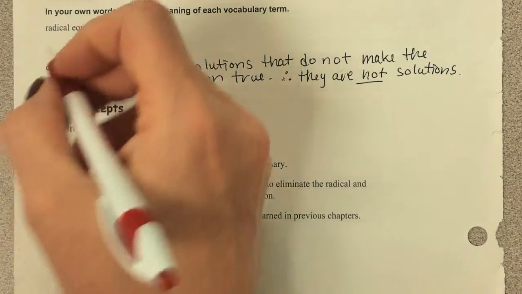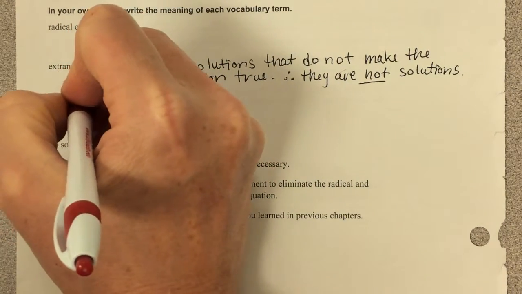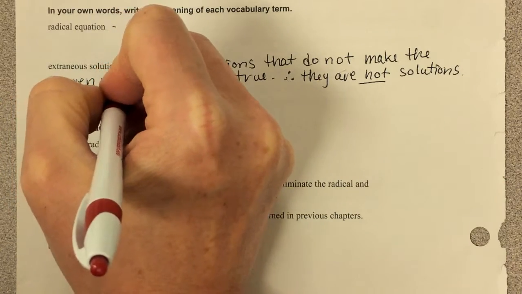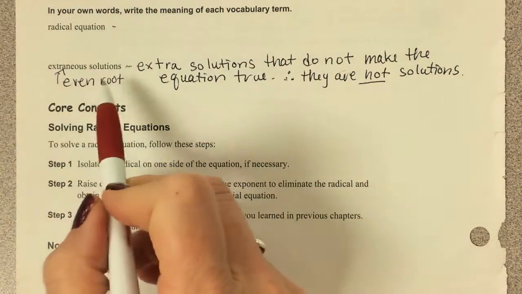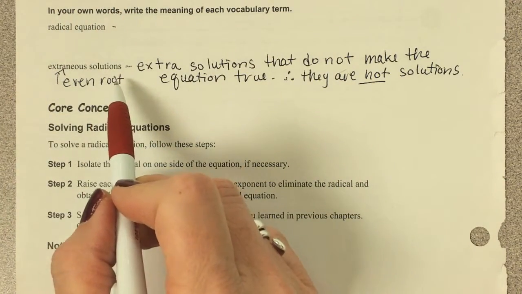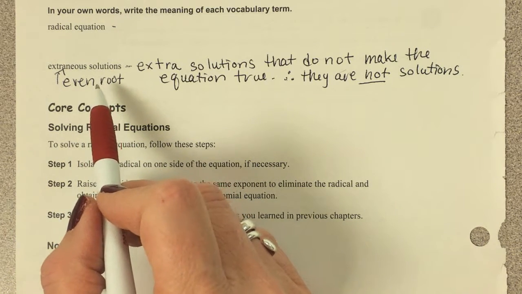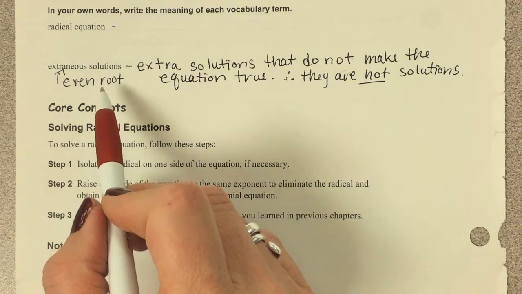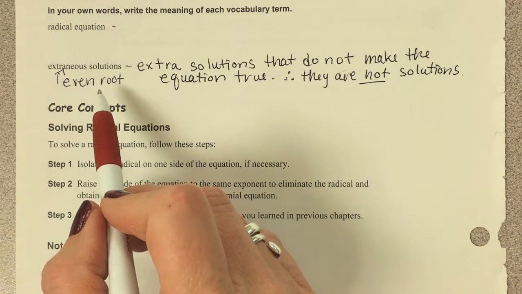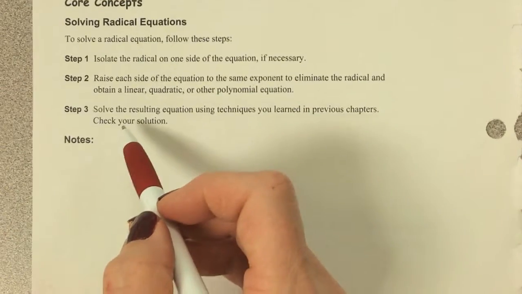Sometimes, especially if we're doing an even root, this is when we normally get these extraneous solutions. It usually doesn't happen with odd roots. It's more common with even roots, like square roots, fourth roots, sixth roots. It doesn't usually happen with cube roots, and I'll show you why down here in a minute.